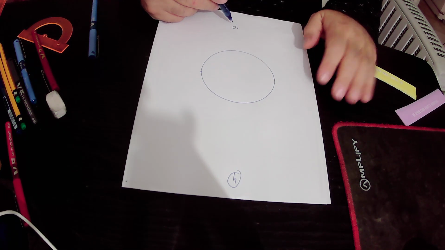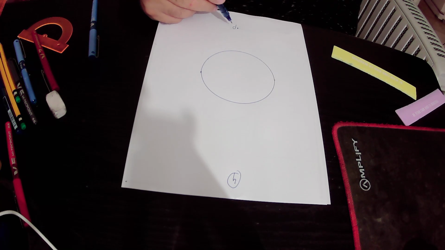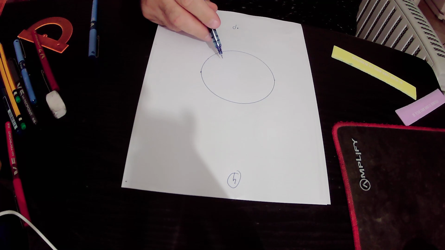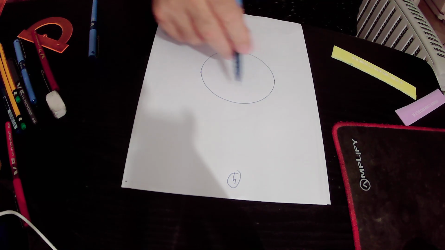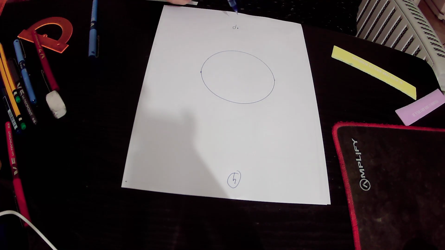Why is point P an external point of this circle? Because point P is not located inside this circle nor on that circle, but it is located outside of this circle. Therefore, point P is defined as an external point of this circle.